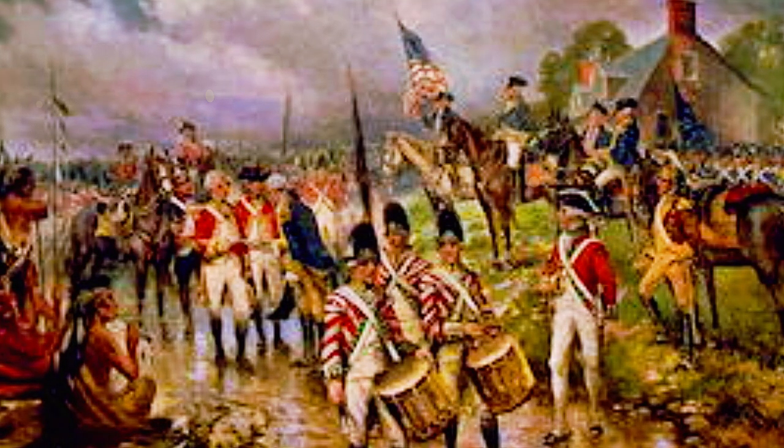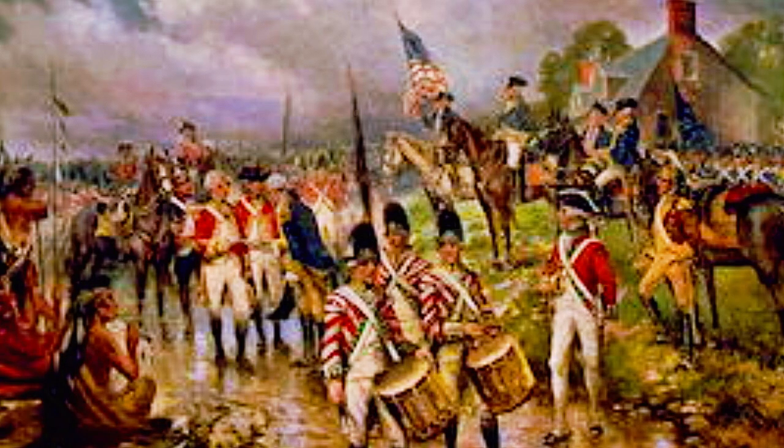Under Greene's command, General Daniel Morgan scored a victory against a British force led by Colonel Banastre Tarleton at Cowpens, South Carolina, on January 17, 1781.